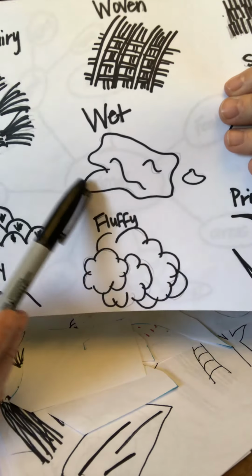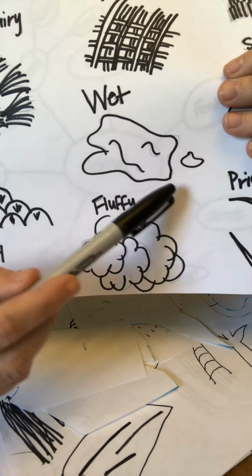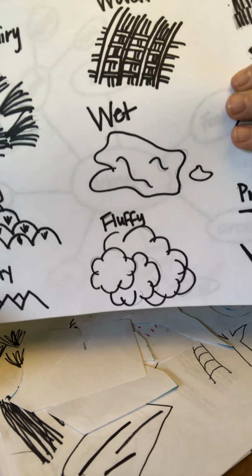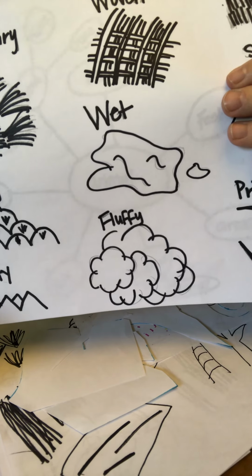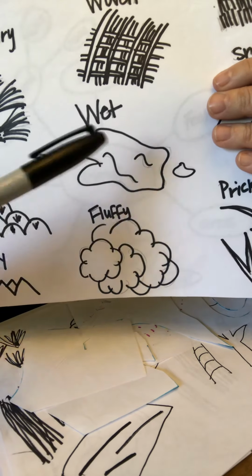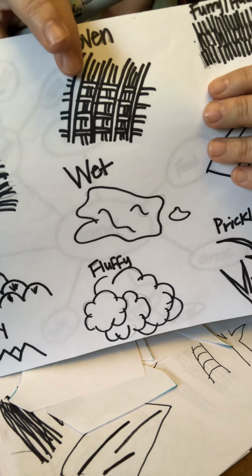So again, this is similar to a circle or a square, but it's really loose and free-flowing. So this would be really fun if you had a frog that was just jumping out of the water, those kinds of things. And on the inside, you're making some waves as it goes through. And next we have woven.